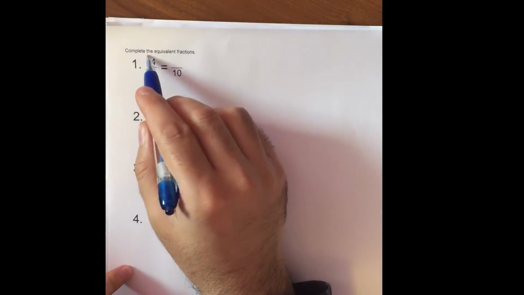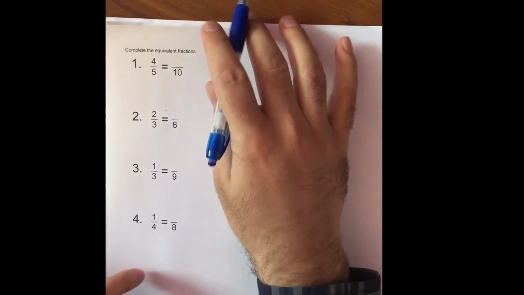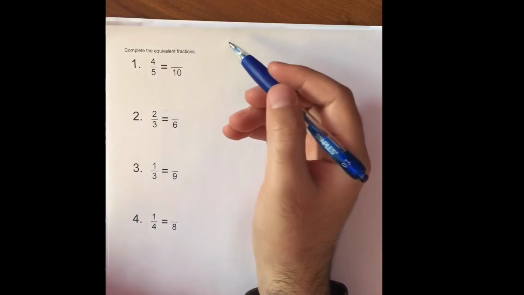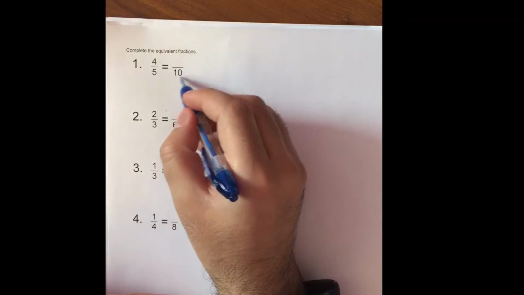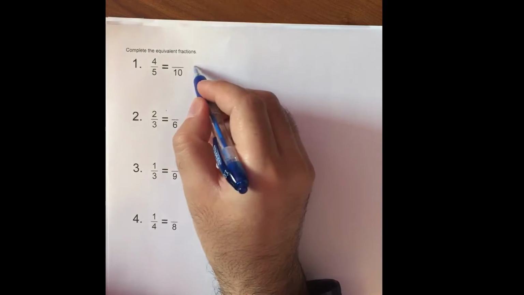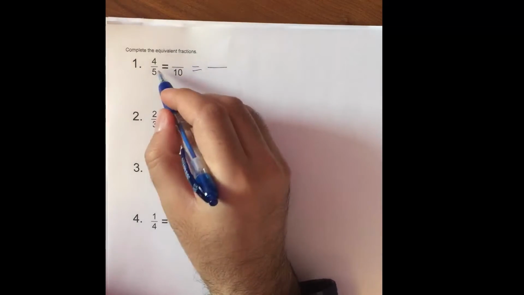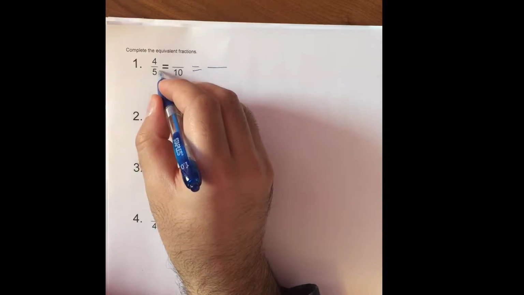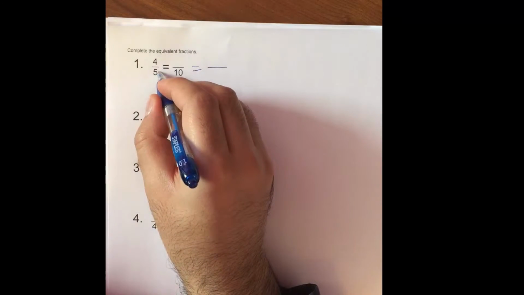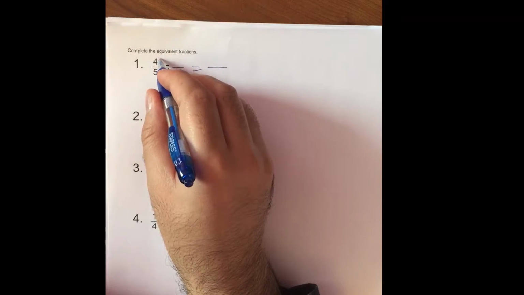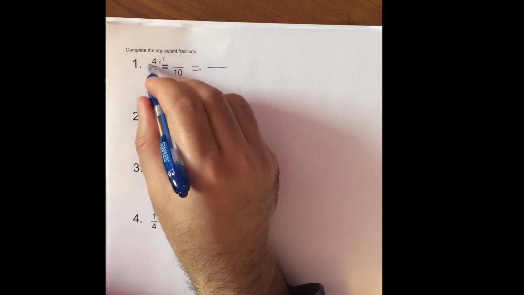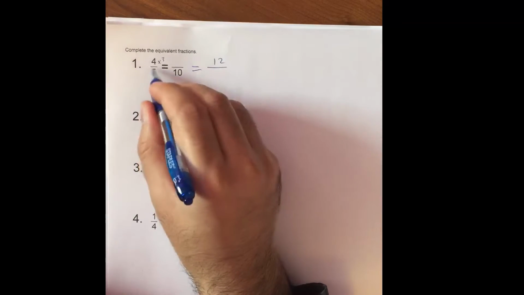So here it says complete the equivalent fractions. We have 4 over 5. Now what is the equivalent fraction of it? They already give us this part, but even if they didn't, what you can do is just pick any number, let's say 3. You multiply the denominator times 3, the numerator times 3, and you write them here. So this times 3 is 12.